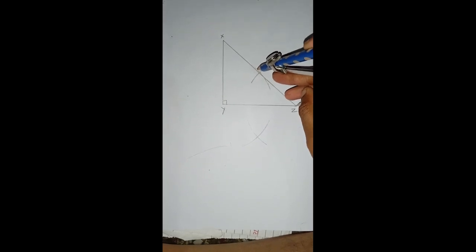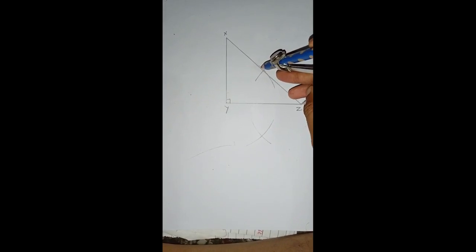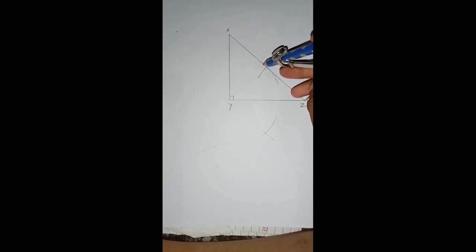Keep the rounder on point Z and draw the perpendicular bisector on segment XZ. Take more than half distance on segment XZ using the rounder.